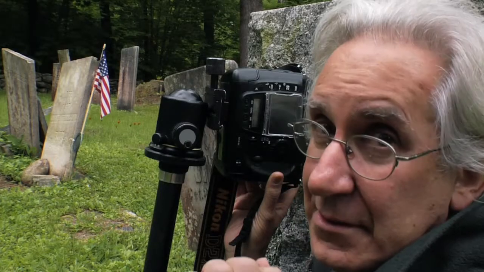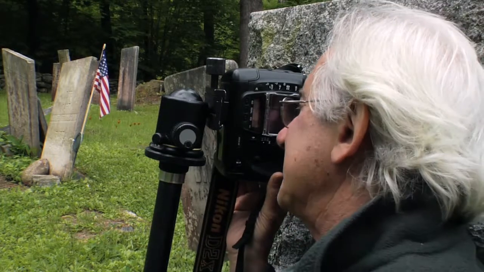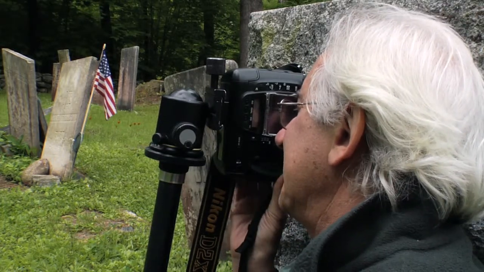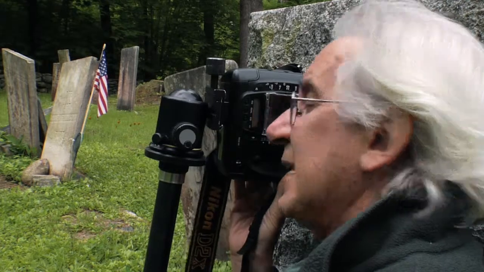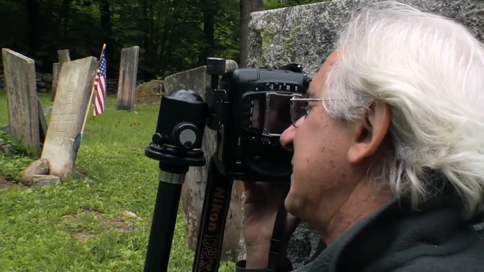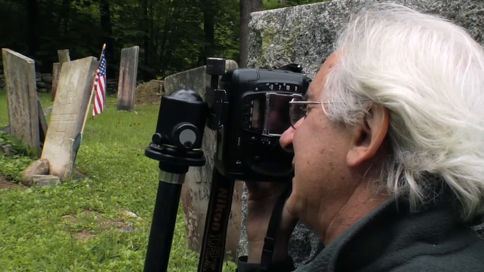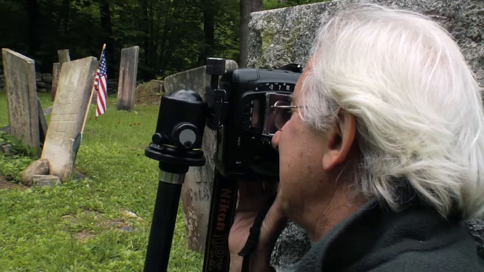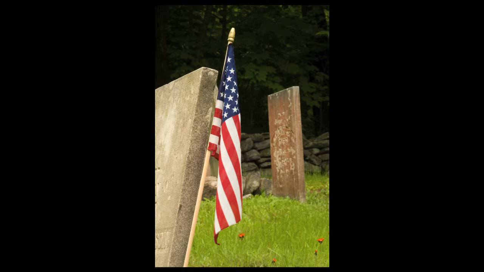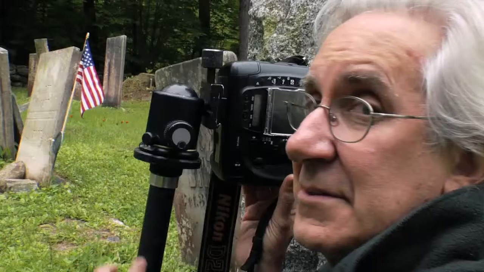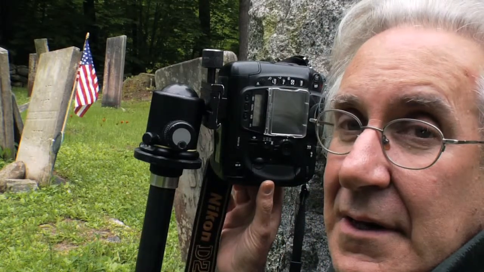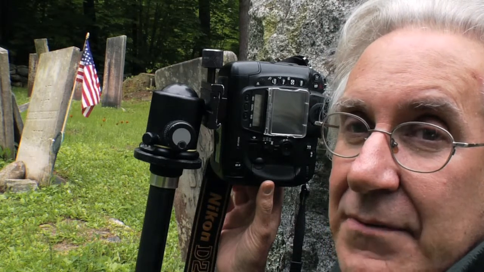Now if I want to get them both in focus, I go to the other end. We go from 2.8 to the smallest opening. In this case it'll be f32. And then we need to let a lot more light in the camera, so I have to go to a shutter speed of 1/4 second. That's what this is. Both the flag and the tombstone will be in focus. So that's an example of how it works. In other episodes, we're going to show you how to use depth of field creatively.